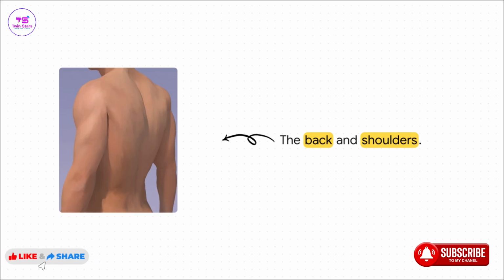Now, the back and the shoulders are absolutely crucial vocabulary words, not just for anatomy, but because they pop up so frequently when we're talking about common ailments. When you go to the doctor, you rarely just talk about your back anatomically, right? You tell them you have a pain in the back or a pain in the shoulder.